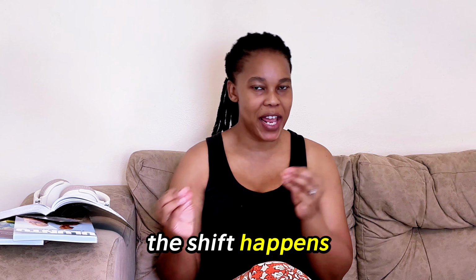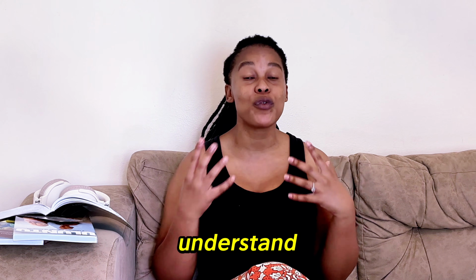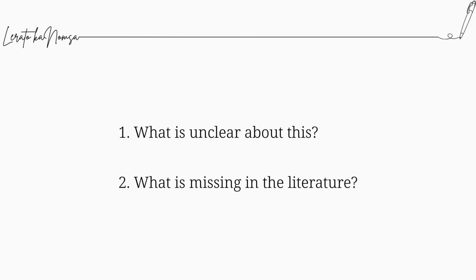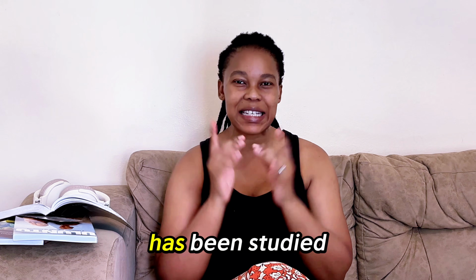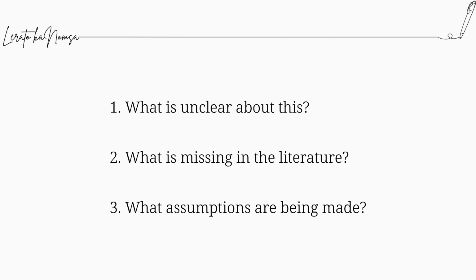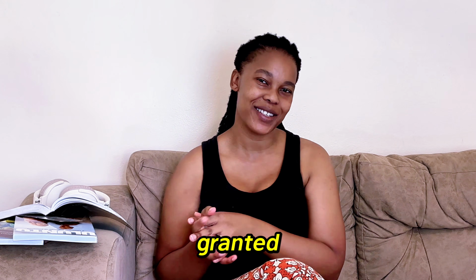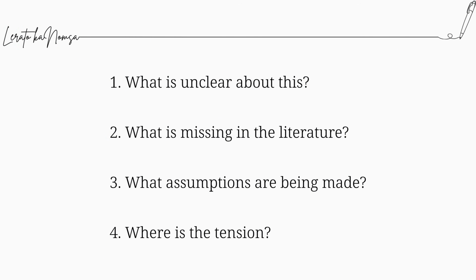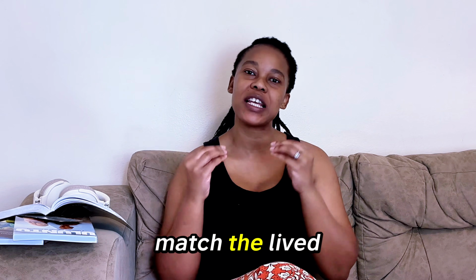This is where the shift happens. So we're going to take the topic and ask, what is unclear about this? Here we are basically looking for things that we do not fully understand yet. Next, we are going to ask, what is missing in the literature? So we are trying to find out whether this has been studied in this group, in this context, and in this way. Then we're also going to ask, what assumptions are being made? This is where we are trying to figure out if something has been taken for granted. Lastly, we're going to ask ourselves, where is the tension? So what we are trying to find out here is whether there are contradictions in the findings, or any policy expectations that don't really match the lived realities?